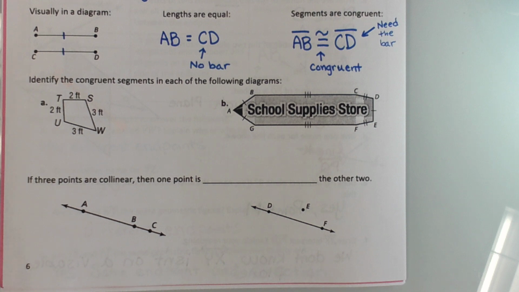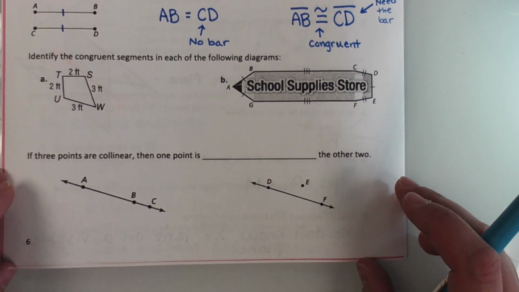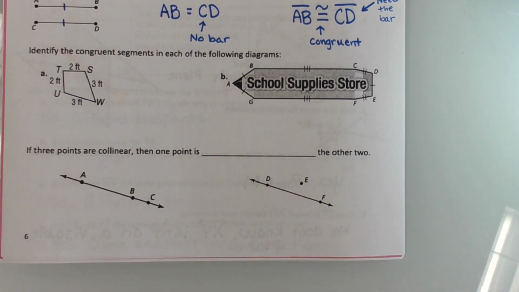Okay, so one of the things we're going to do is identify congruent segments in diagrams. When you're given a diagram, there's two things you're looking for to identify congruence. One option is tick marks. The other option is it might give you the actual measurement. This first one, do you notice that any are the same? Do you notice that you had a 2 foot and a 2 foot segment there? So those ones are congruent.